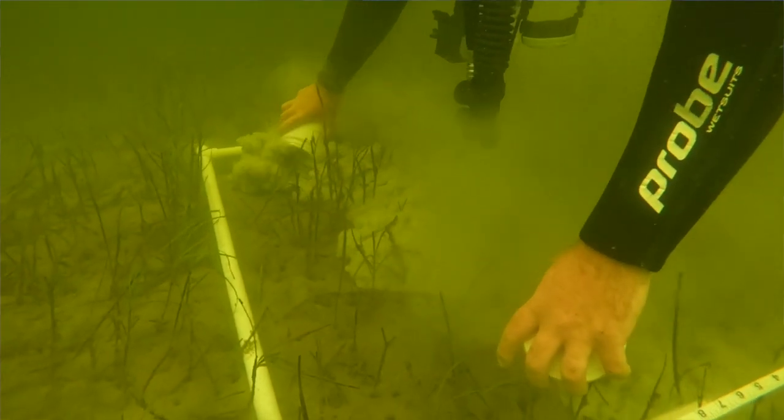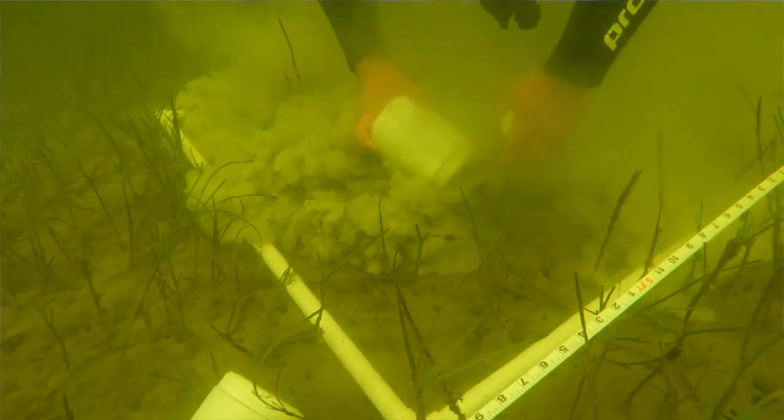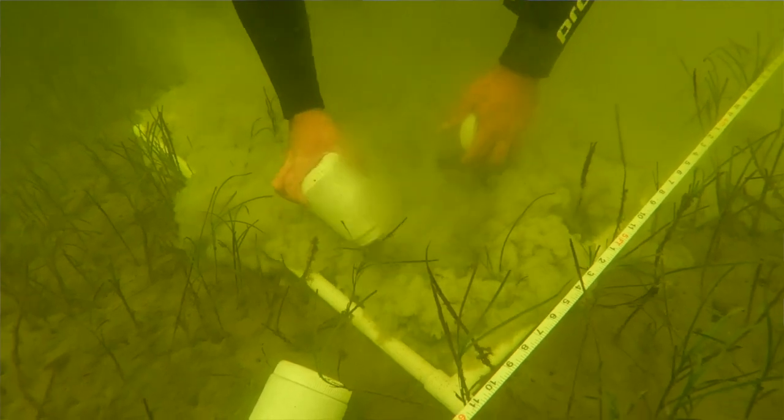The limestone plots were treated with 2 kilograms per square metre, and we do this by hand on diving, and this allows us to accurately place a homogeneous amount of limestone where we want it within the experimental plots. And the duration of the study is going to last for 1 year, and we're going to monitor whether or not it dissolves and how much alkalinity is released over this year.